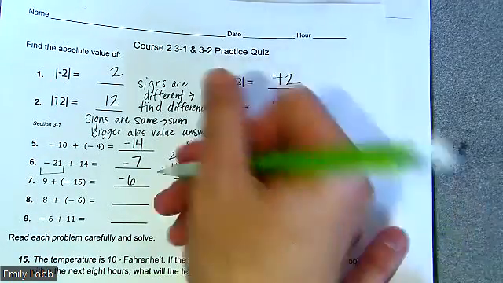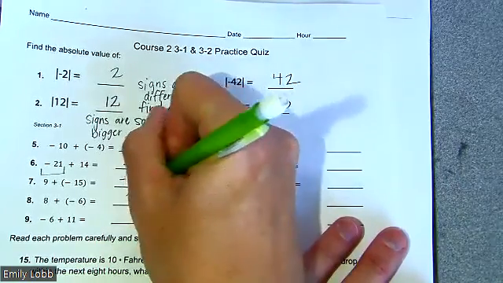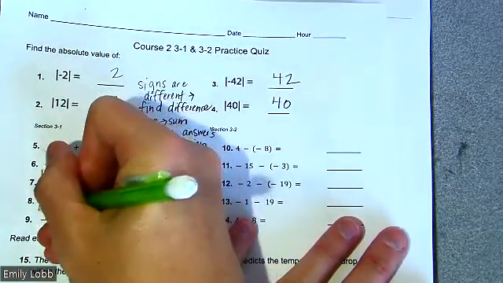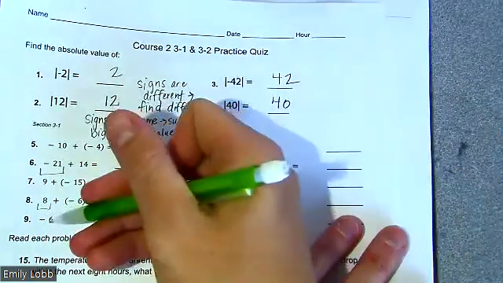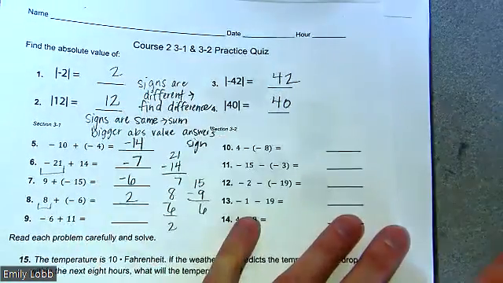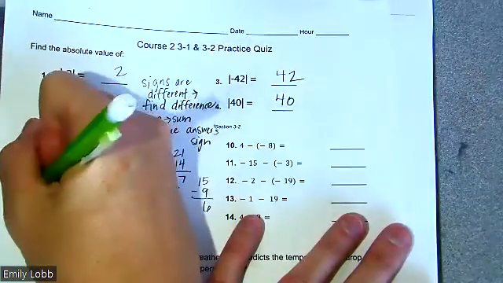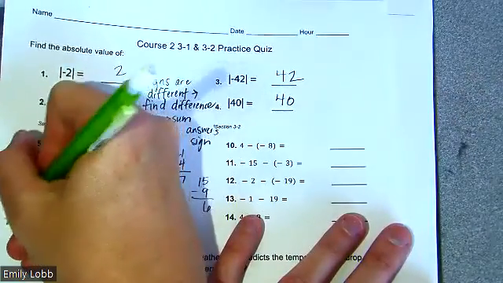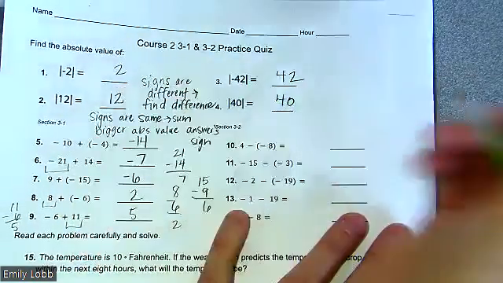Here, are our signs the same or different? Different, so I find the difference. What's 8 minus 6? 2. And in this case, our bigger absolute value is actually positive, so it's going to stay positive. Now, signs are the same or different? Our signs are different, so again, I have to find the difference. 11 minus 6 is 5. And it's positive because my bigger absolute value is positive.